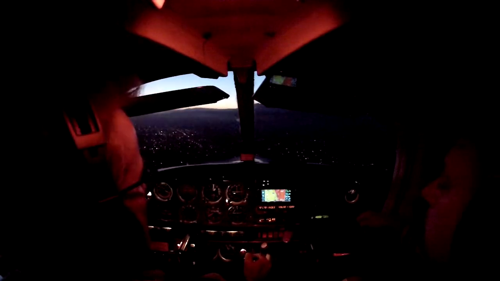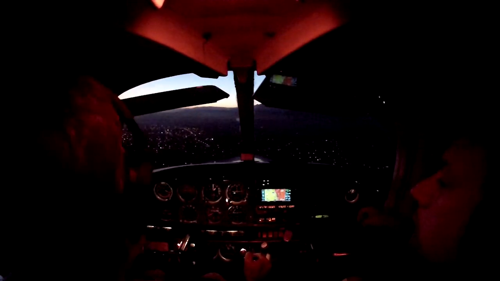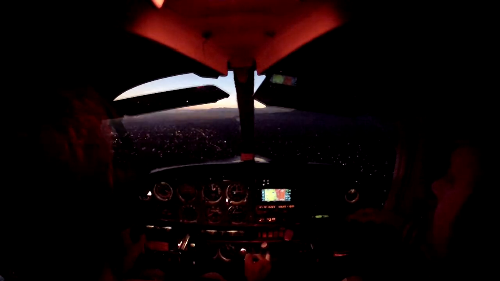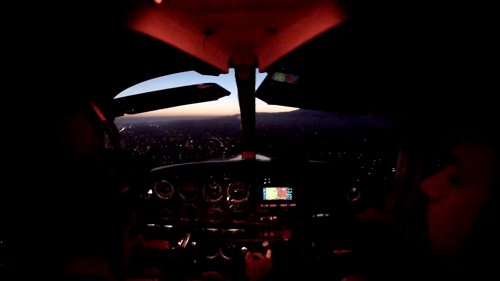That Cherokee 17 November is coming up on 2 miles. Cherokee 17 November, only 15 right, clear to land, winds, calm. Clear to land 15 right, 17 November. Blowing to 70 knots.